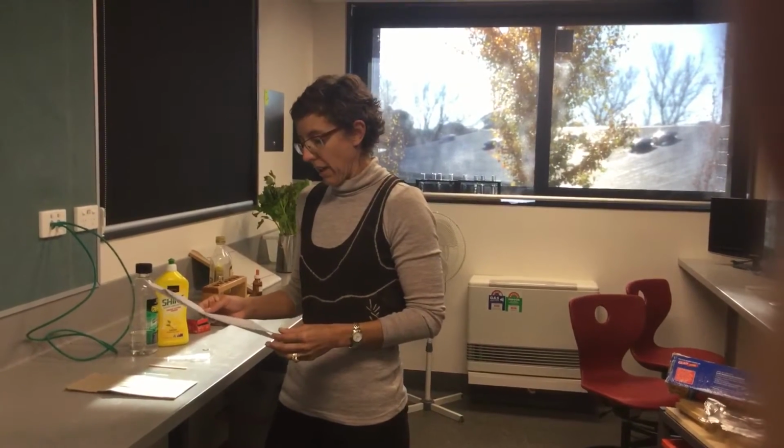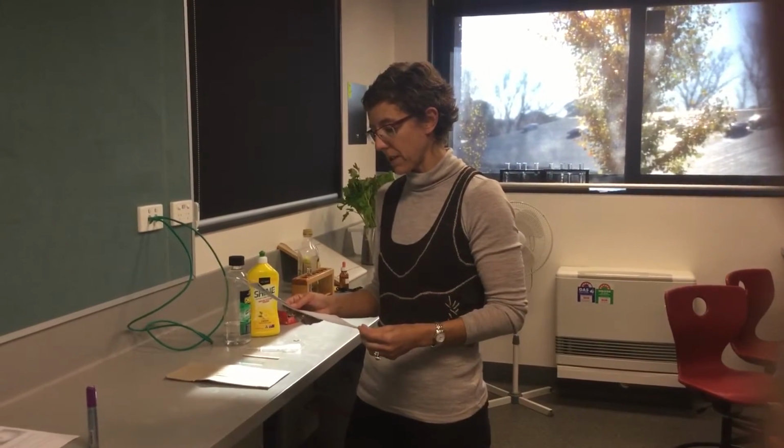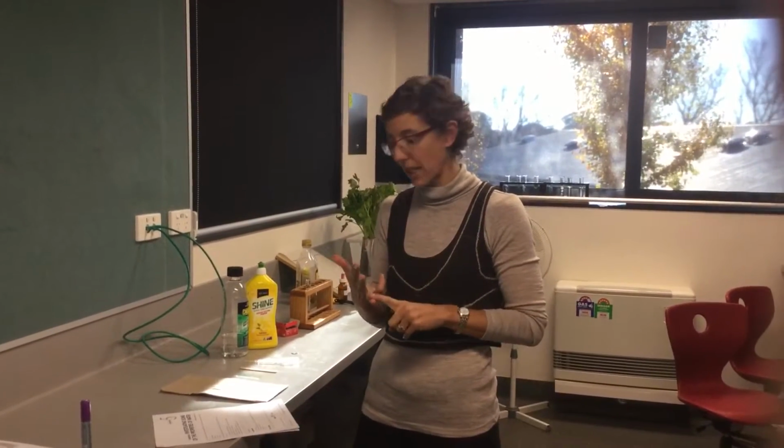Okay, Year 11, so we're doing an investigation into the properties of water, and we'll be looking particularly at surface tension, adhesion, cohesion and viscosity. So what we'd like you to do is to set up your prac book with an aim and a method and then some background knowledge.